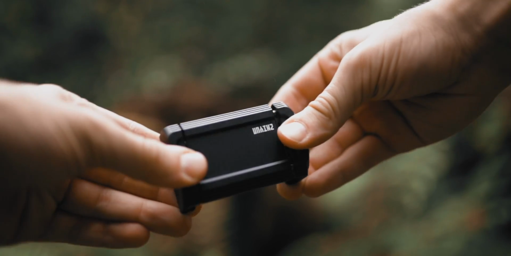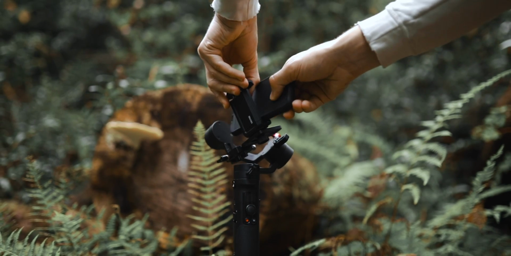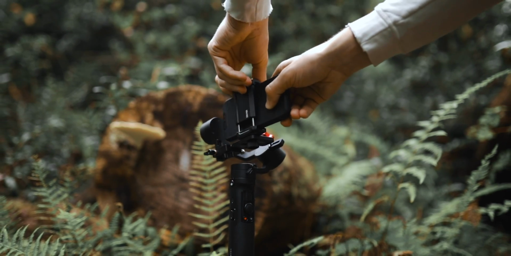Now, the Crane-M2 is the newest product from Zhiyun. It's great for smartphones. In fact, it actually includes a universal phone mount, but it also works with other types of cameras like action cameras or even small mirrorless cameras. The gimbal is super small and portable, but it still has a battery that lasts about 7 hours worth of shooting time. This means it's perfect for traveling around, being on the go, and just being ready to have that setup on you and be able to get the shot whenever the option arises.